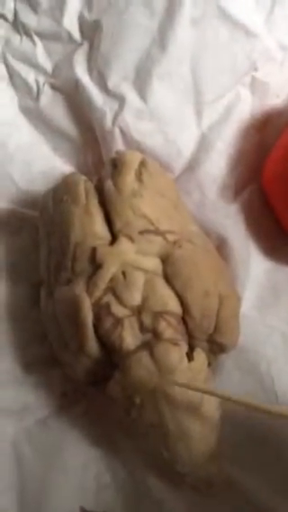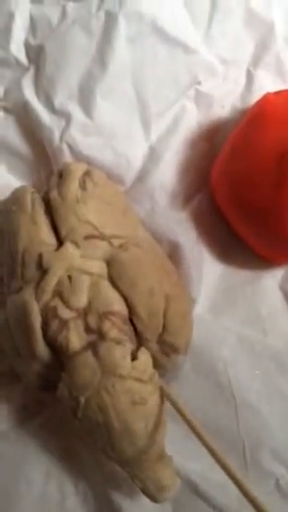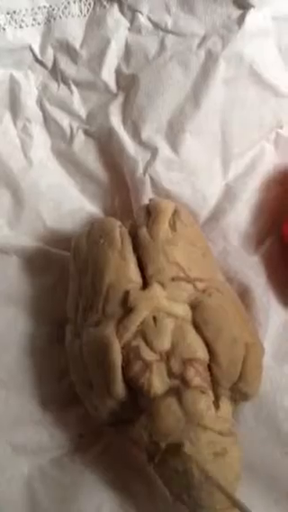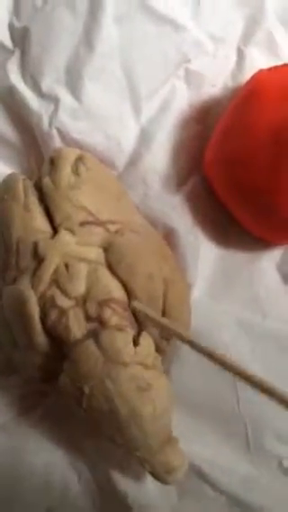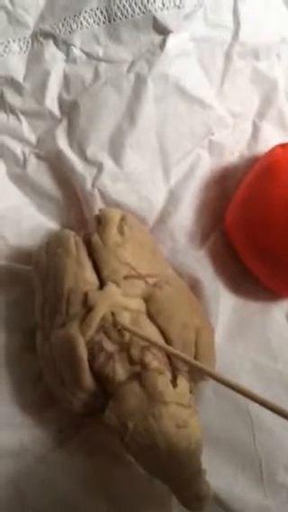On the sheep's brain, the middle peduncle would be here and here, and the inferior peduncle would be somewhere below here. This would be the optic chiasma right here. You can see this is the third ventricle right in here.